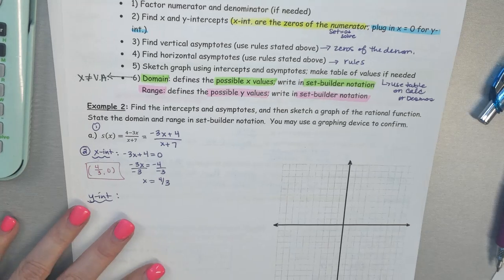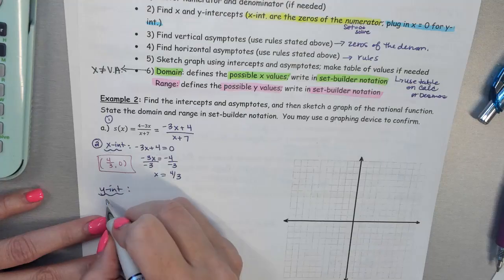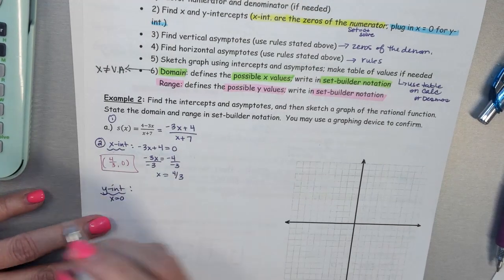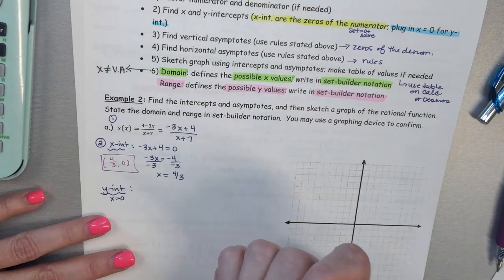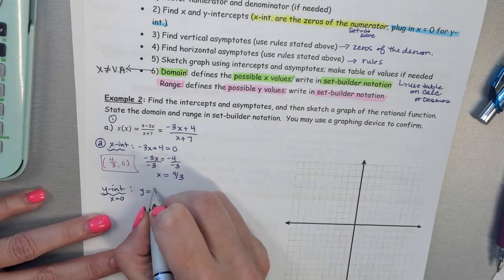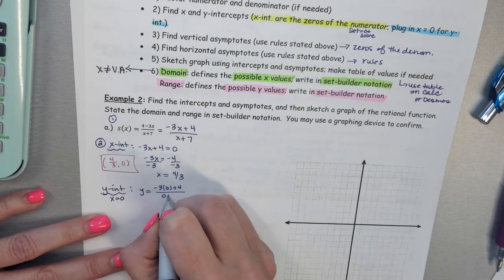And then here it says plug in x equals 0 to find your y-intercept. So if you substitute in x is 0, okay, it doesn't matter if you use this one or this one. What you're going to have is y is equal to -3 times 0 plus 4 over 0 plus 7.